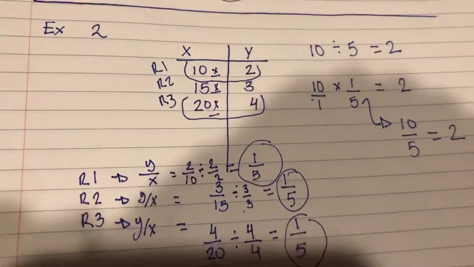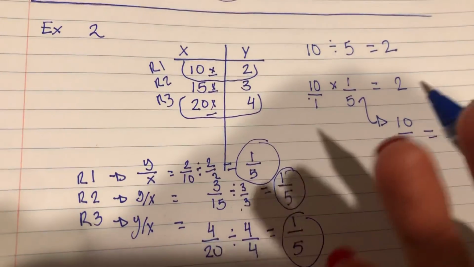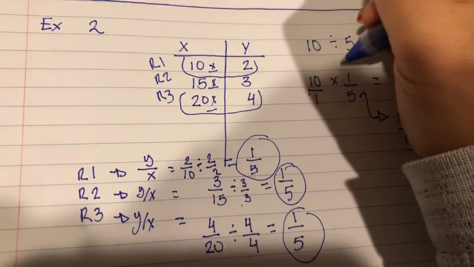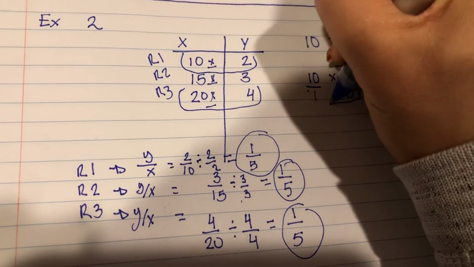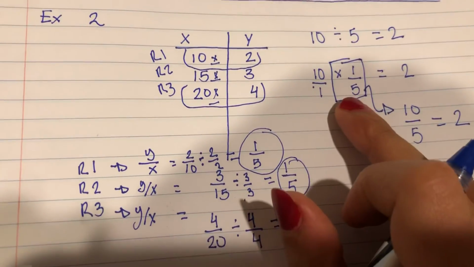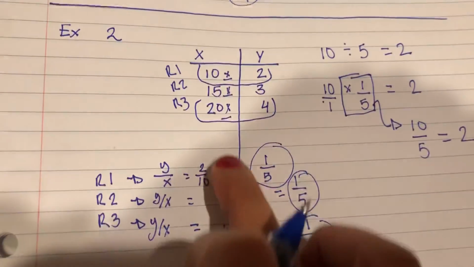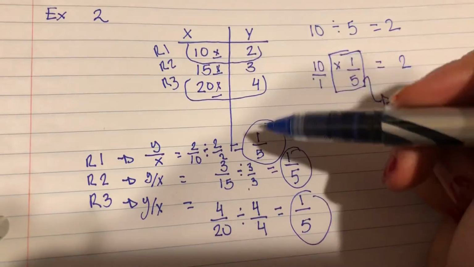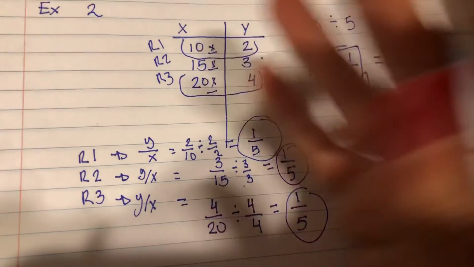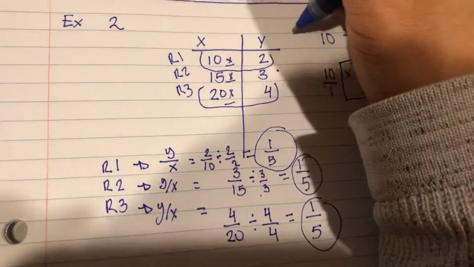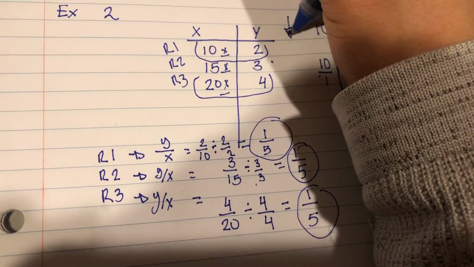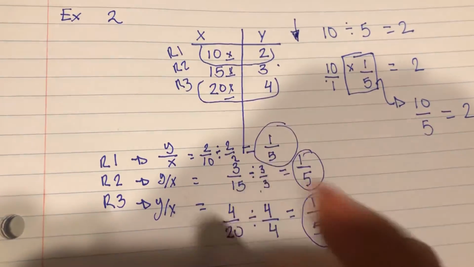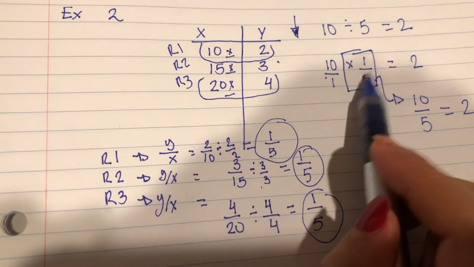But my constant, because it's a scale factor, we're multiplying, so I have to use 1/5 as my constant of proportionality because it's tied with multiplication. So be very careful. If x is greater than y, that means your constant has to be smaller, because here we're scaling down. So my constant is smaller than 1. It'll be a fraction.